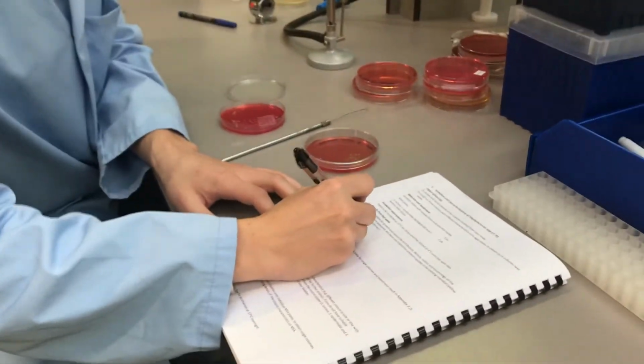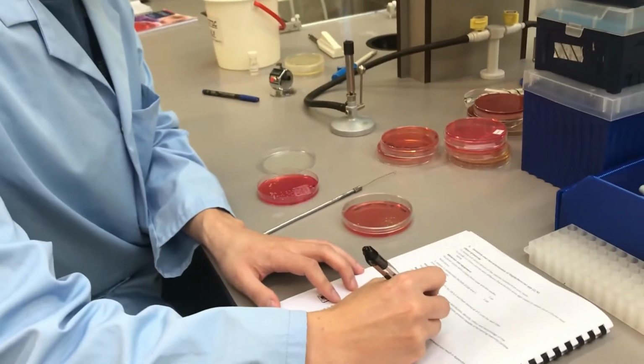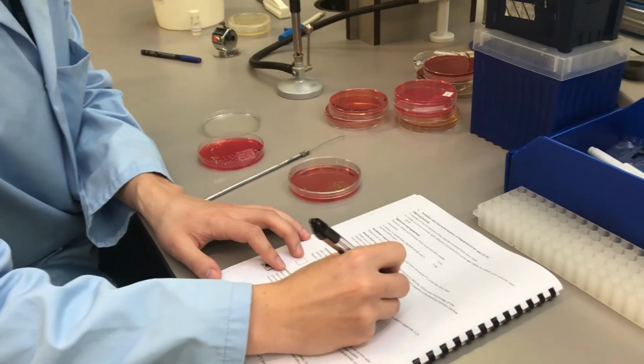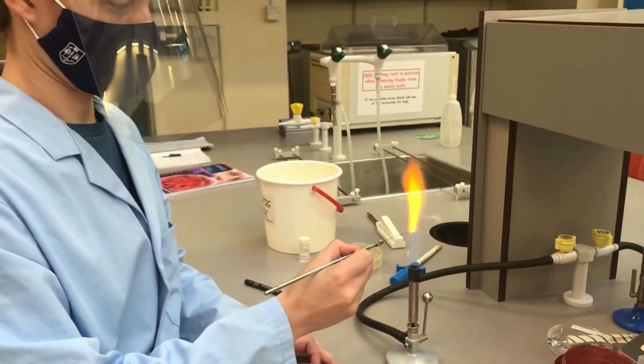Choose one of the colonies to subculture onto fresh plates of mannitol salt agar to obtain a pure culture, and make a note of the colony morphology. Using a sterile inoculating loop, pick a single colony from the agar surface.